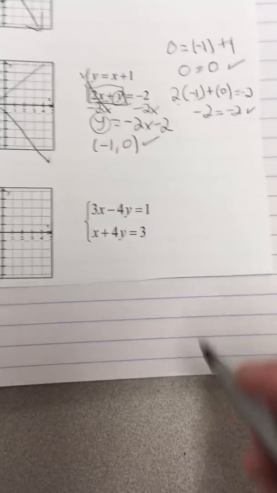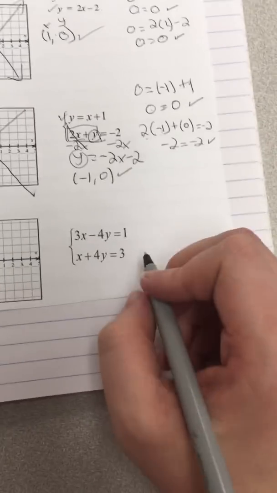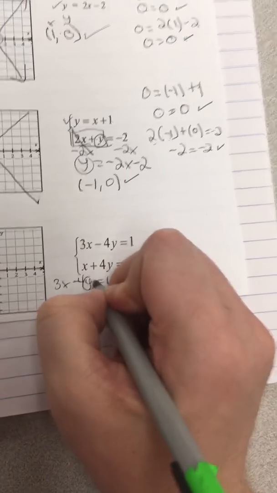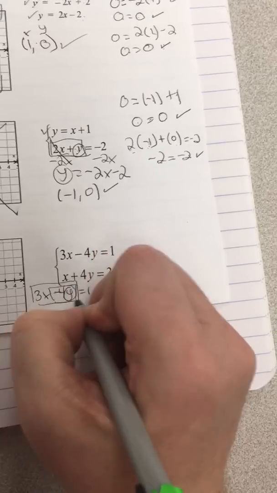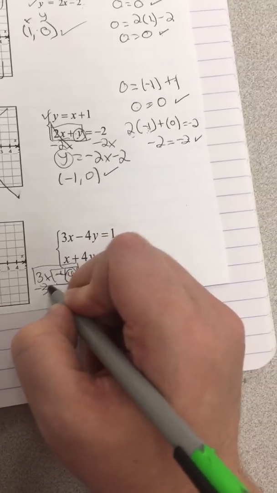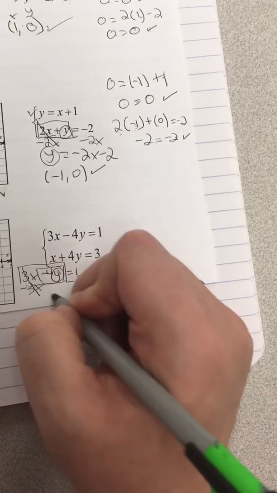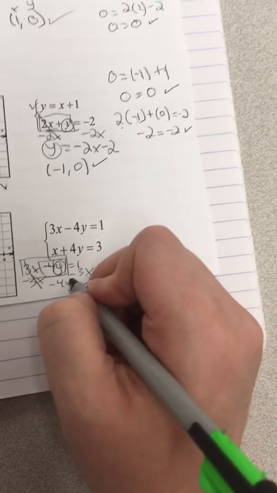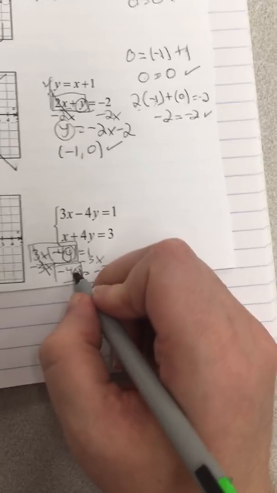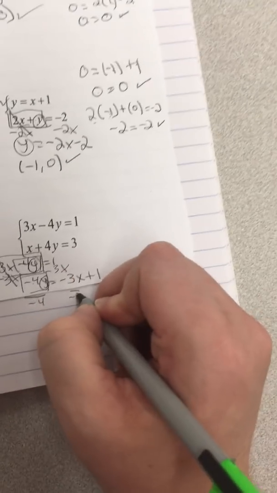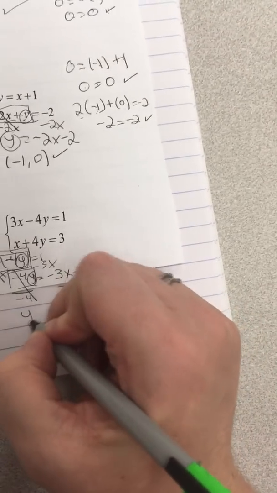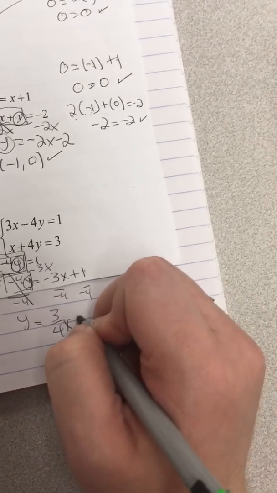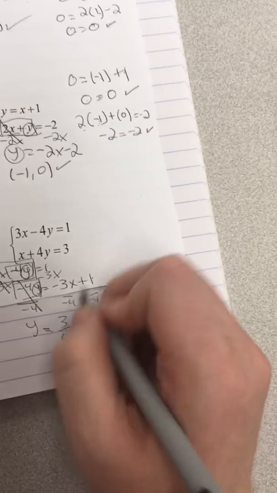All right, last example. So we're going to have to solve both of these for y in order to figure it out. Okay, so again, we're going to solve this using the box method. So we're going to start with this 3x, so we're going to subtract 3x from both sides. And again, we're going to write that x in front so that it ends up in slope-intercept form. Here we have negative 4 times y, so I'm going to divide by negative 4 on both sides. And then 1 divided by negative 4 is just negative 1 over 4. So this is how they simplify.